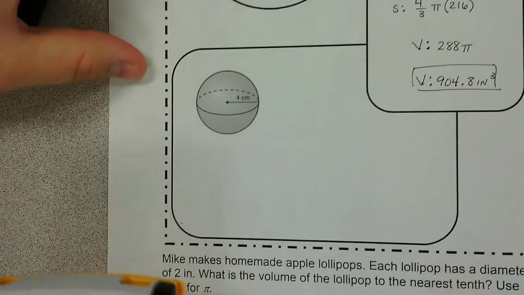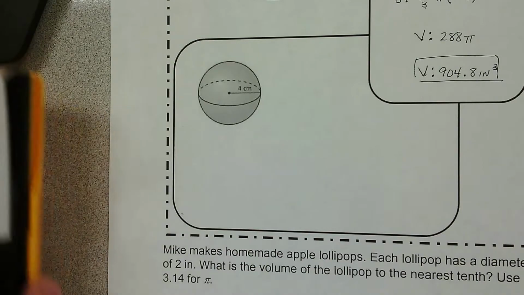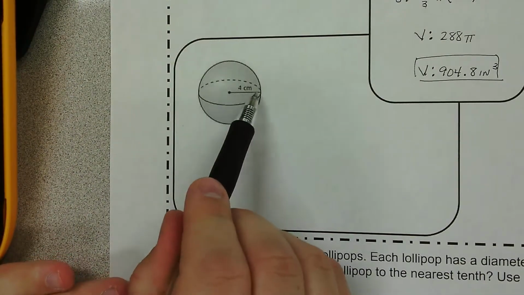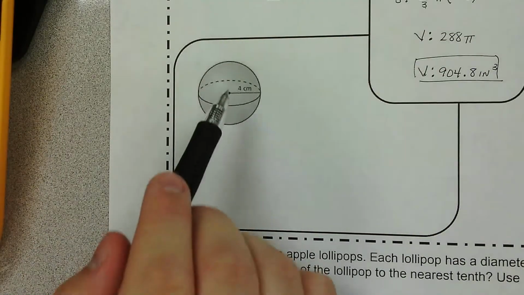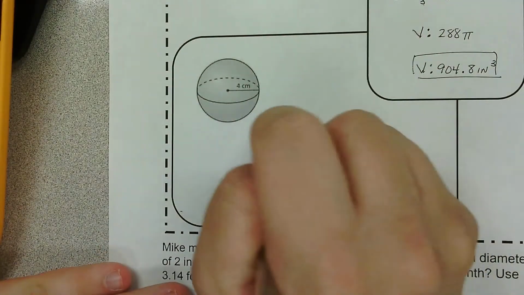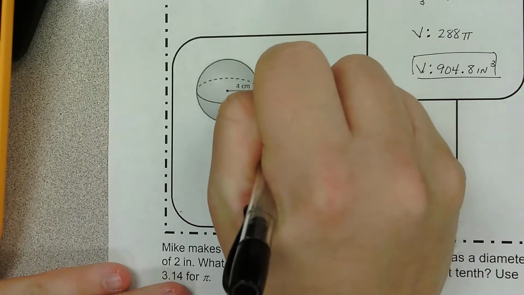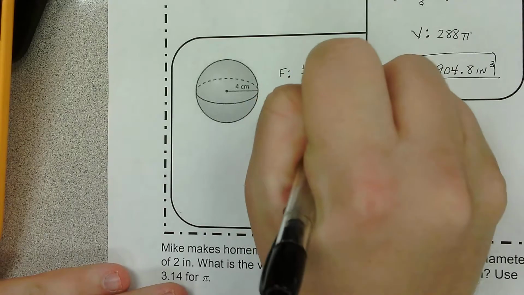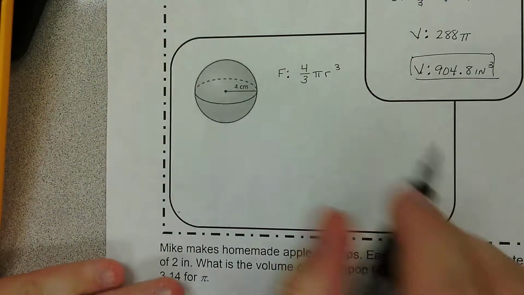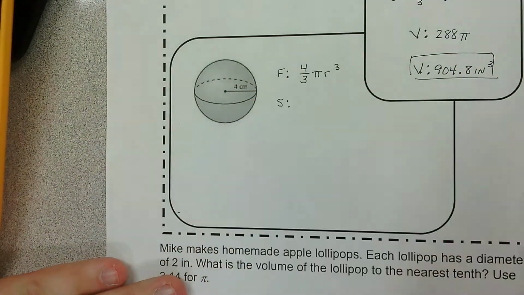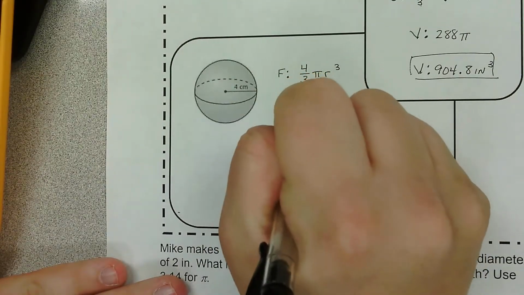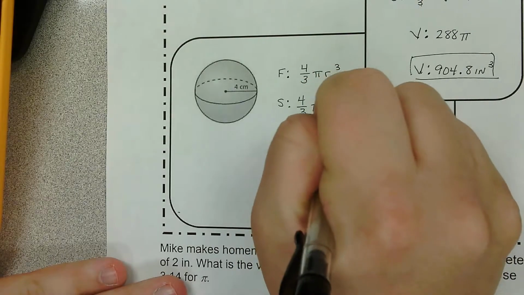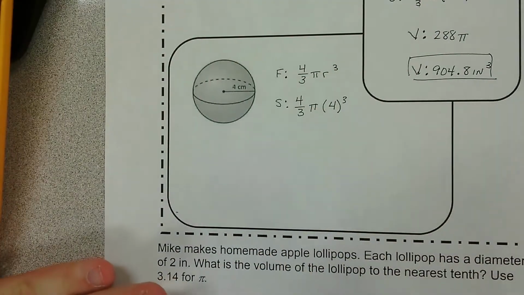Moving to our next one. Once again, we have another radius. Okay, we know we have a diameter when it's all the way across. Okay, if it's from the center point to the edge, that's our radius. That's what we would like to have. So, going ahead and starting off, we know our formula for the volume of a sphere is 4/3 pi radius cubed. Remember, it's cubed, not squared. We're going to go ahead and substitute in 4/3 pi. Our radius is 4 cubed.